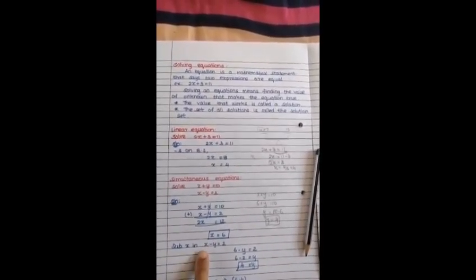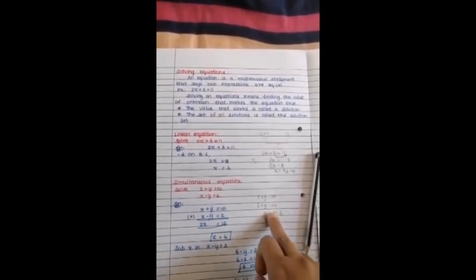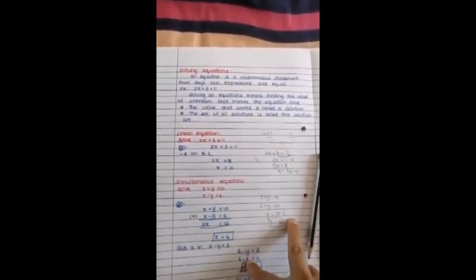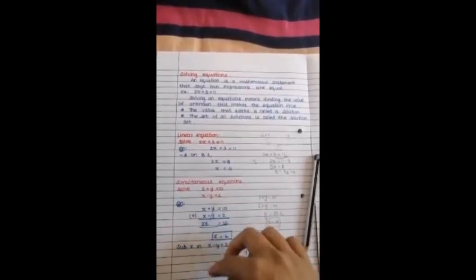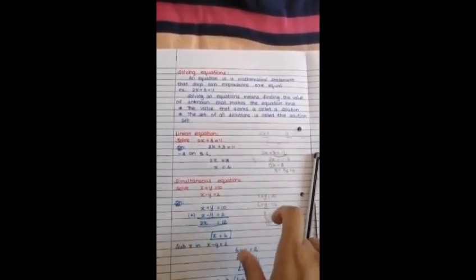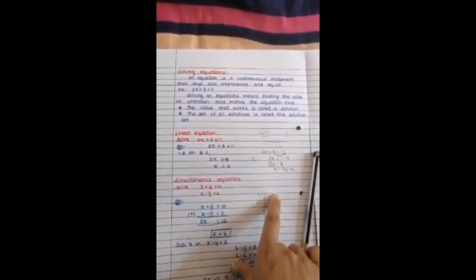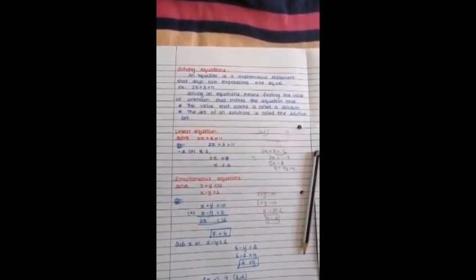Here I have taken the second equation. You can substitute it in the first equation, and you will get the same y value. You can substitute in either equation 1 or 2, and you get the same answer for y. This is called the simultaneous equation.